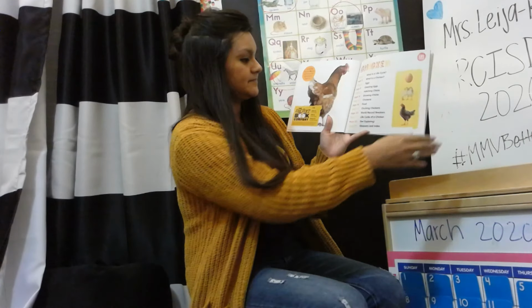Do you recognize what this page is? This page is a table of contents. This page tells us what page we can look at for certain information. I could go to page 4 to learn about a life cycle. I could go to page 16 to learn about the food that chickens eat. So this helps the reader know where to go for information that they need.